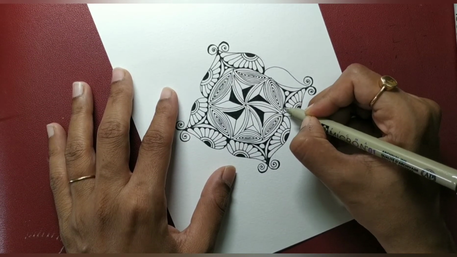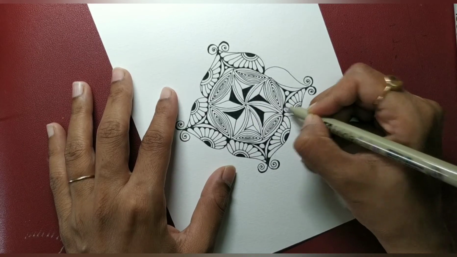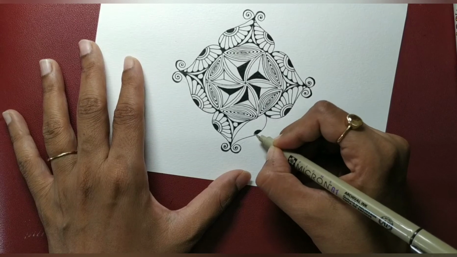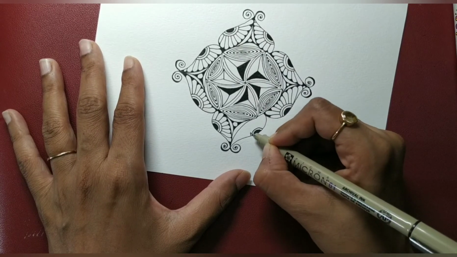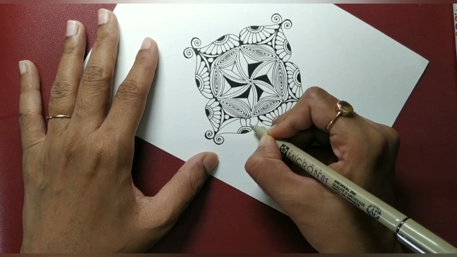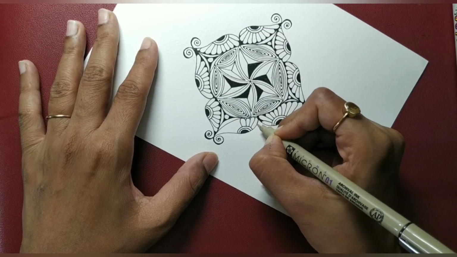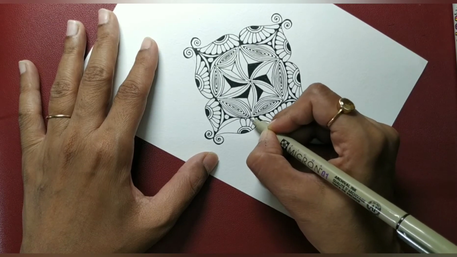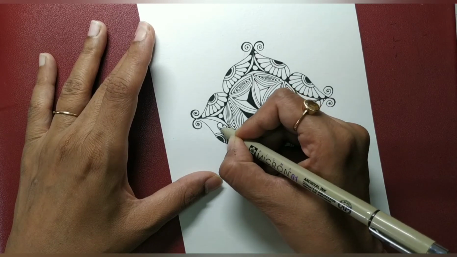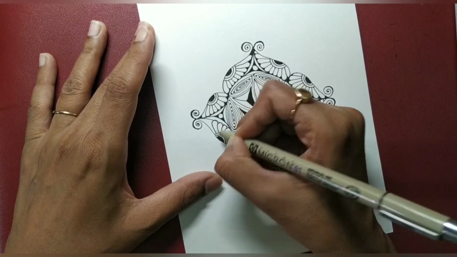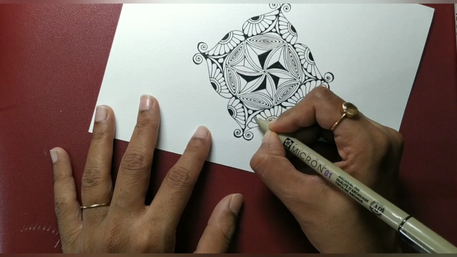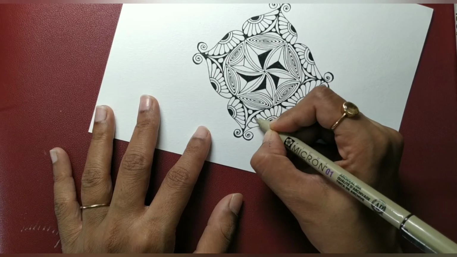But I am not that particular, so right. So what you can also do is start from here and then go both ways. So this was 4 petals. So 1, 2, 3 and 4. Right. So you can do that also if you want absolute symmetry.